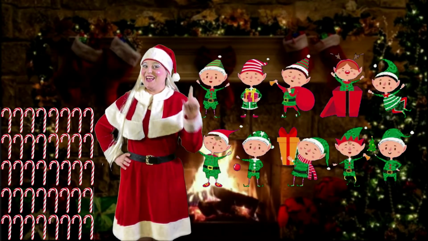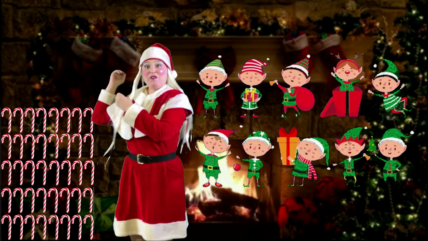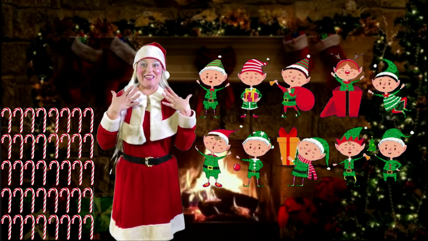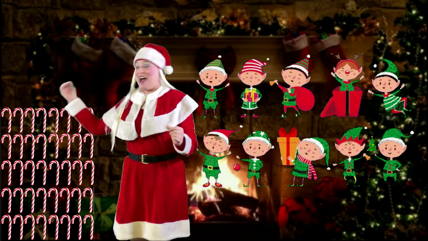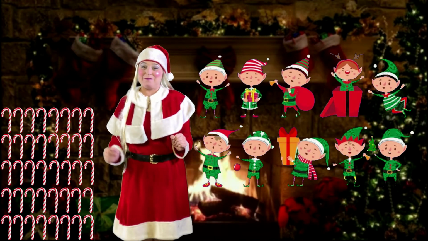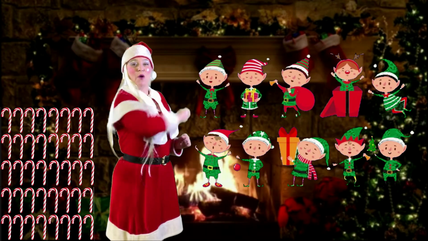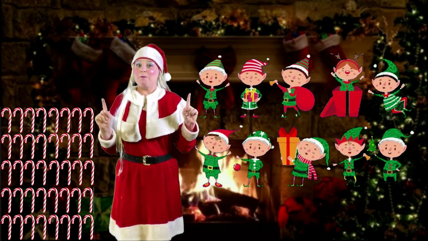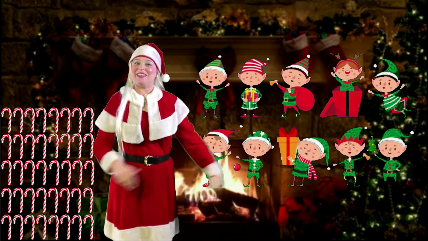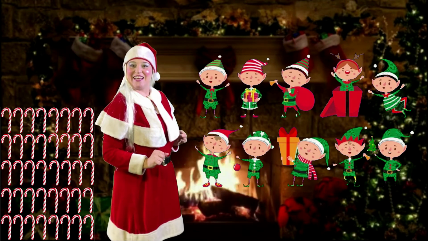Okay. Now we have 40 sweets. Oh my goodness! We need to share 40 sweets between these 10 elves. On your whiteboard, write the sum, which will help you work out how many sweets each elf is going to get.